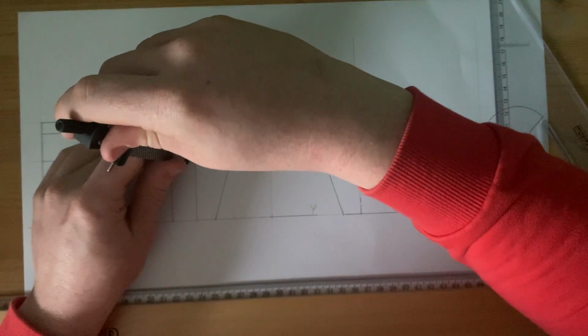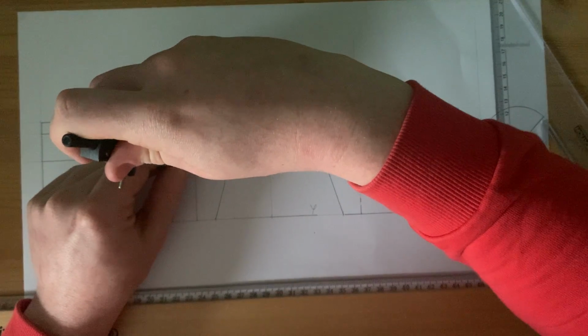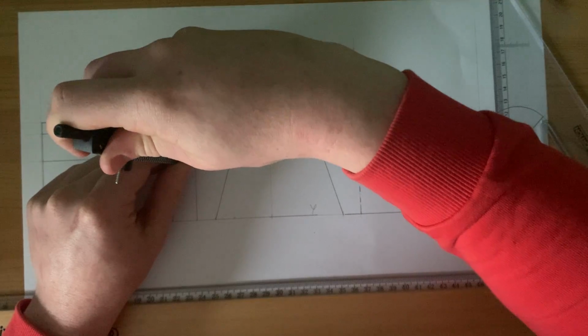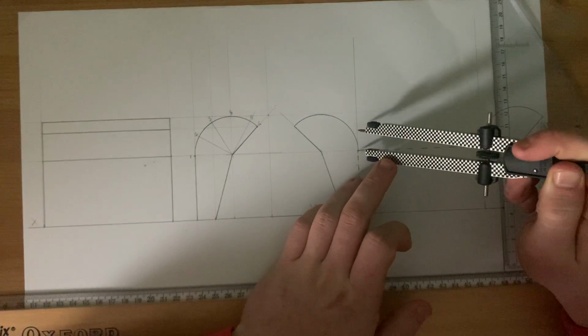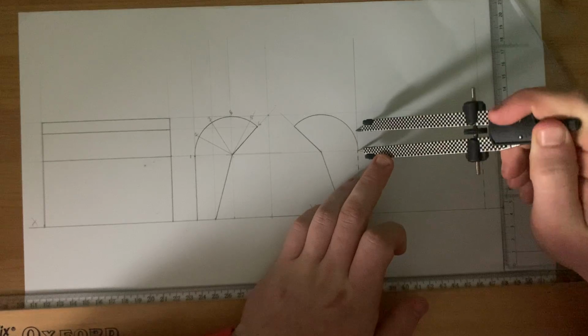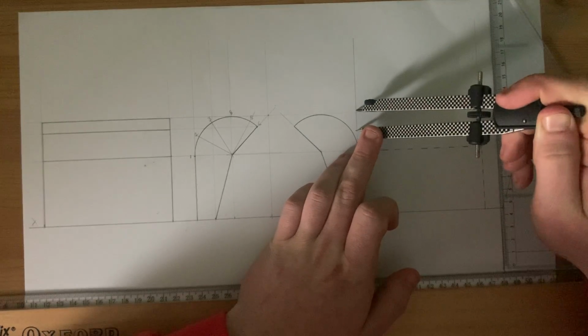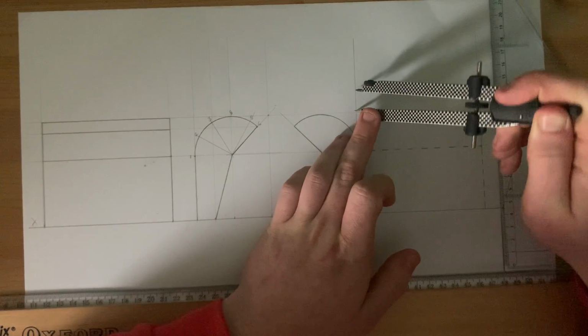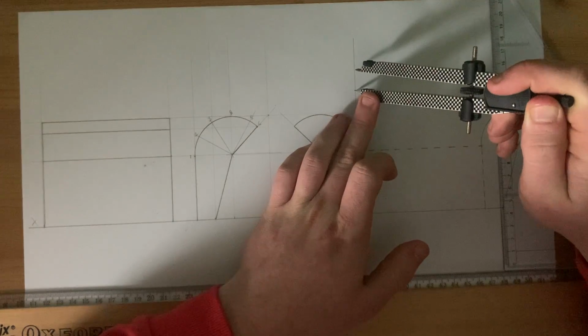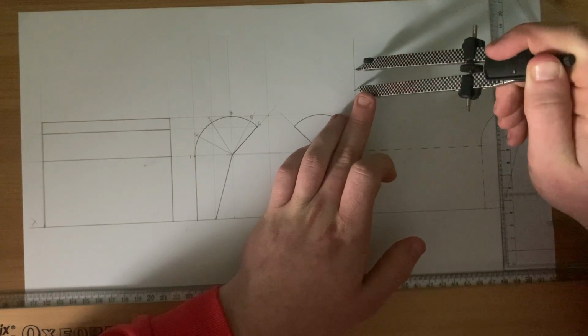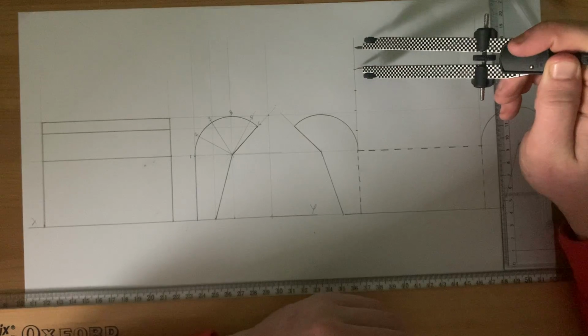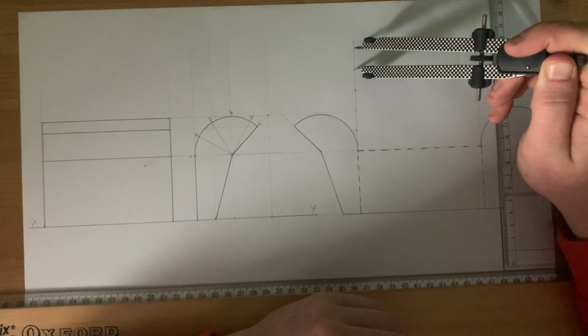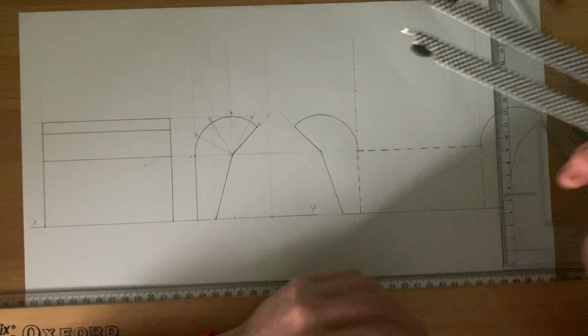So we just set our distance to the 60, so the same distance 1 and 2 on our compass. So we mark it in. Then don't forget not to do between 5 and 6 at that distance, as that distance is not the same.